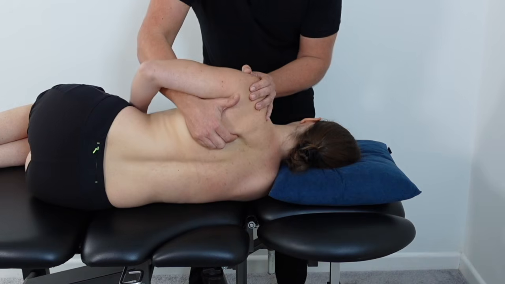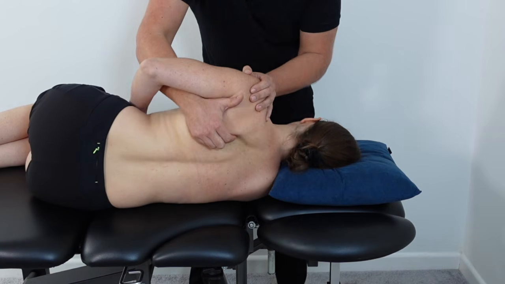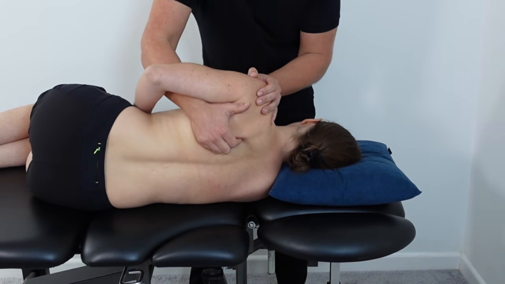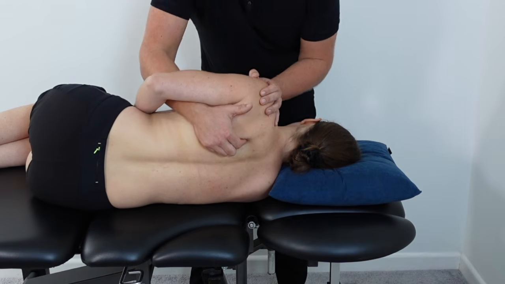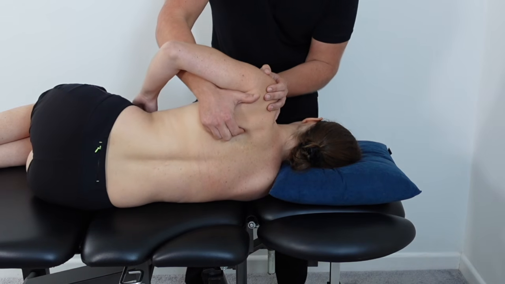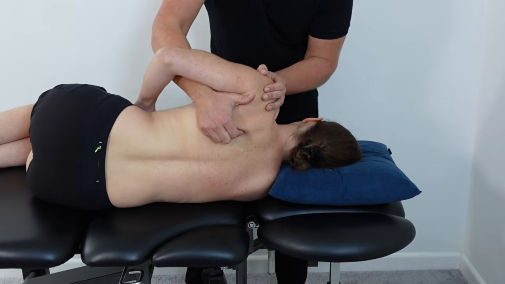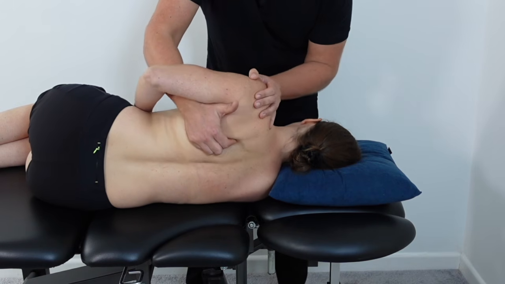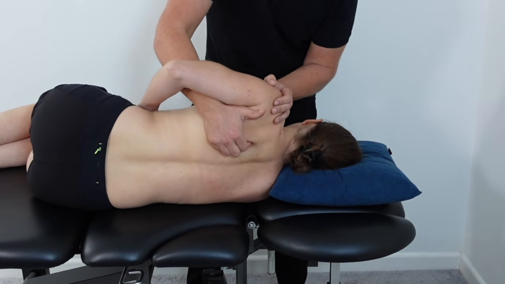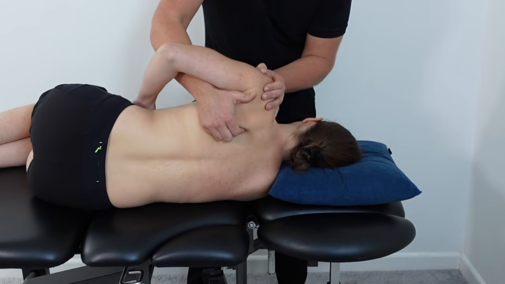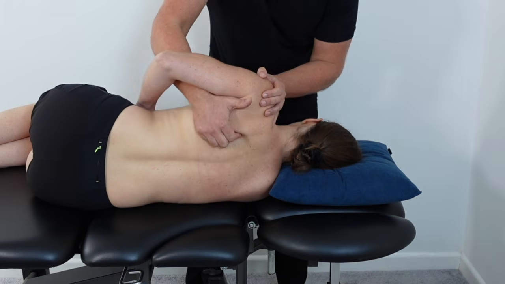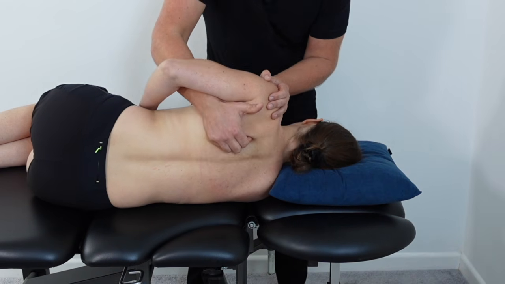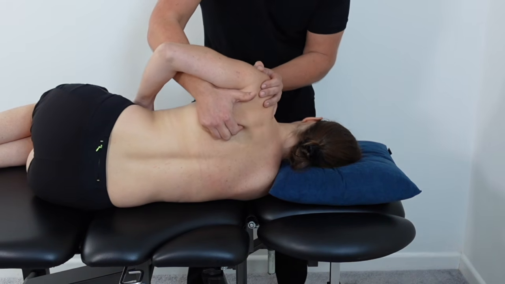So circles, big circles up to the level of tissue resistance, pulling the scapula directly away from the center of the spine, and also getting some abduction of the arm going on and rotation of the scapula. Those three key movements repeated over the course of a few minutes of therapy can make a significant difference to the patient's feeling of mobility and range of motion around the arm.